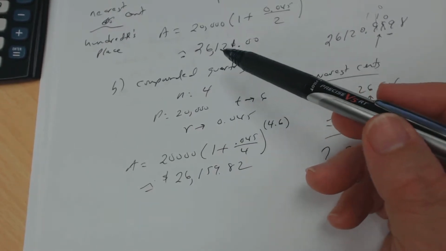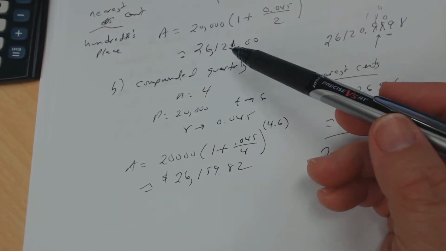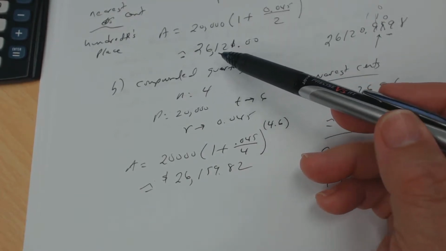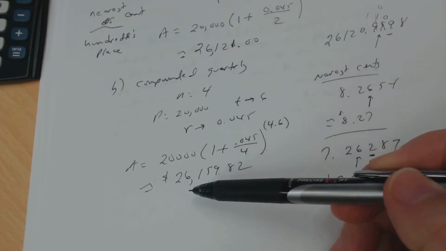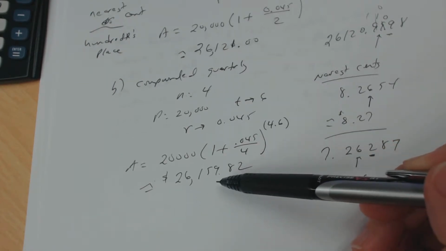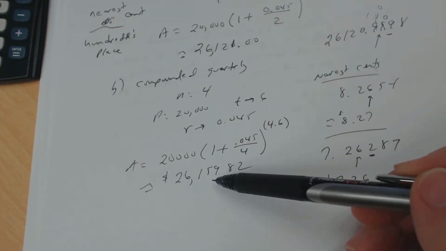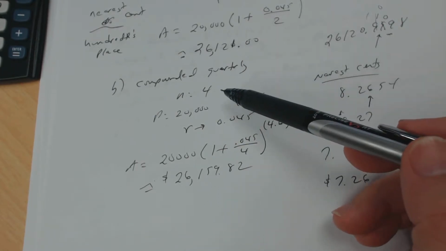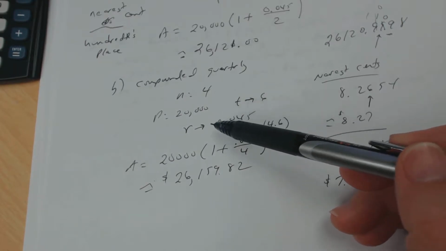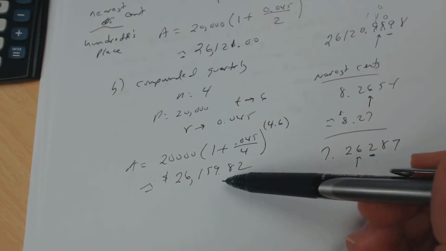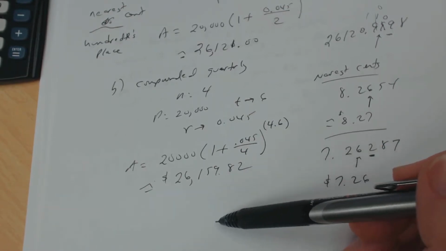Now I want you to notice the more times it's being compounded, the more money you end up with. It's not much, but you do end up with more. So you see how only 2 times a year you get $26,121? Here you get $26,159, or $26,160. So the more times it's being compounded per year, the more money you end up with. It's not great, but it is an increase.